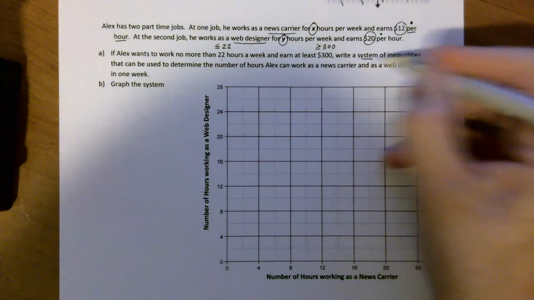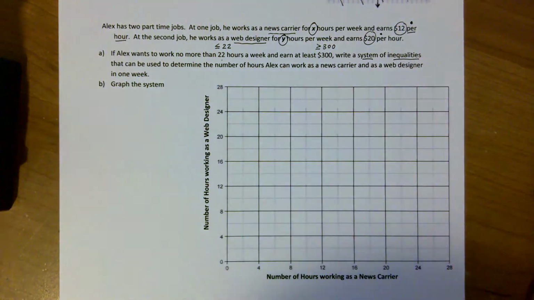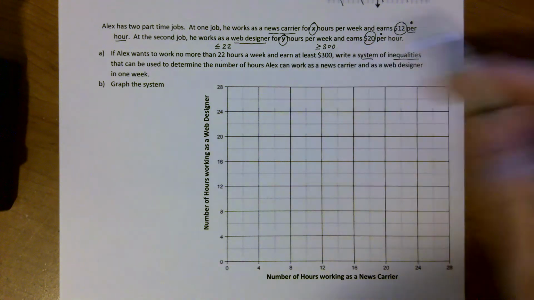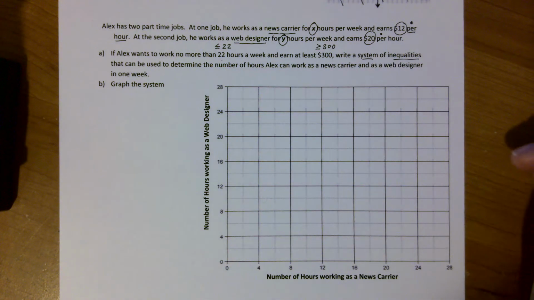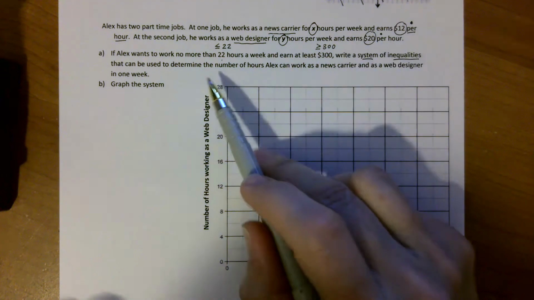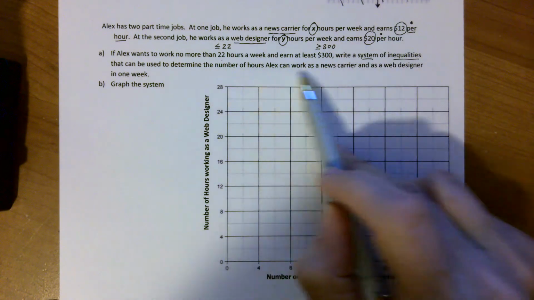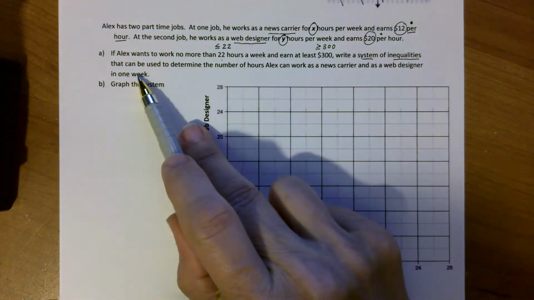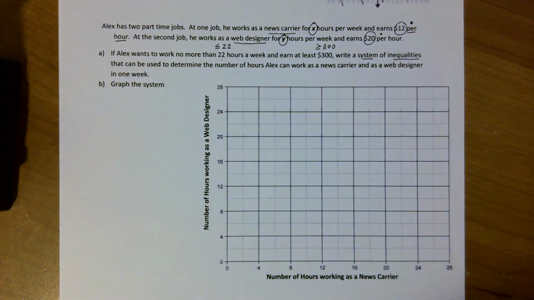You have to write a system of inequalities. So system means more than one. So in this case, if it's only talking about two different things, we're going to talk about two different inequalities that can be used to determine the number of hours Alex can work as a news carrier and as a web designer in 1 week. We're going to graph the system.